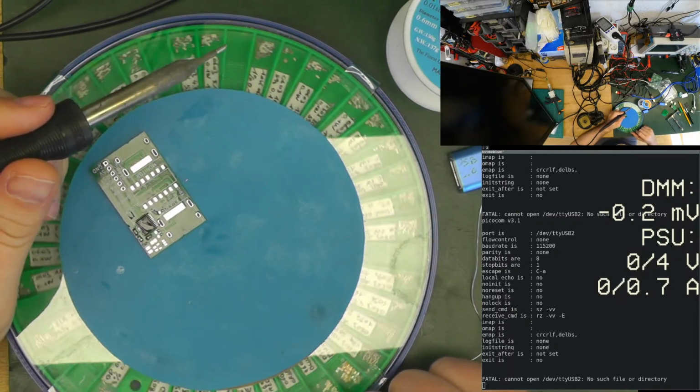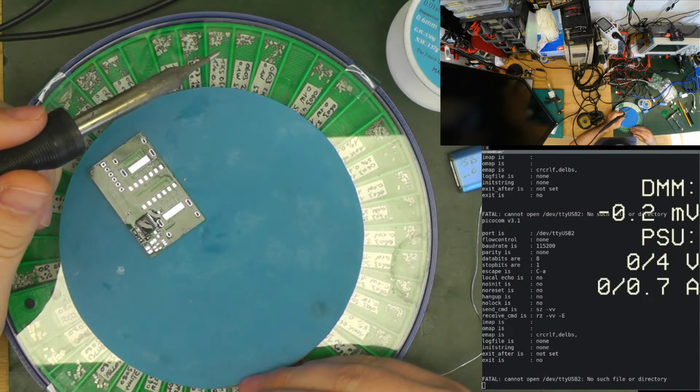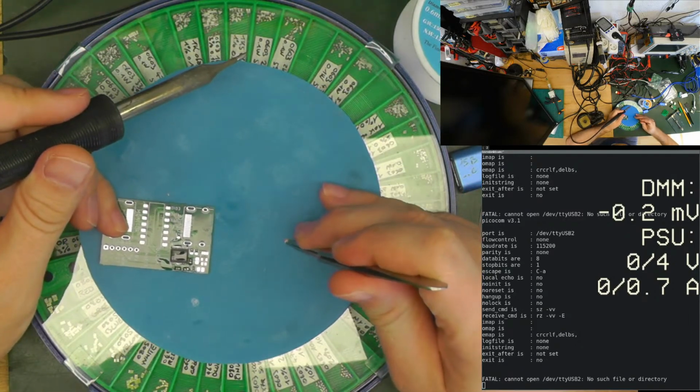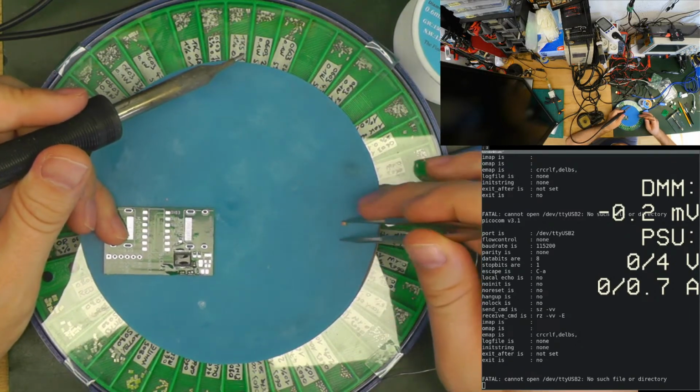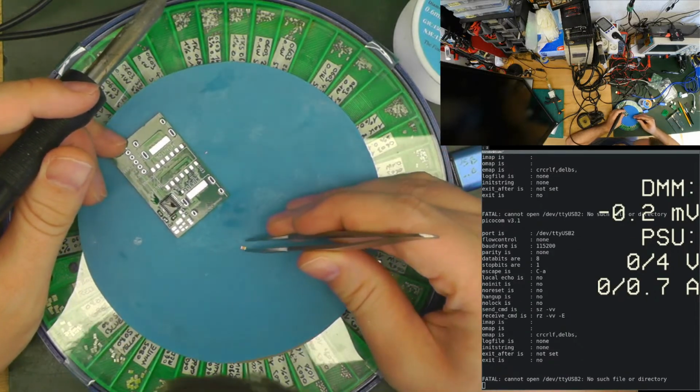So the LED first. So we have pink LEDs. The tweezers are glued. So where is the marking? Here.